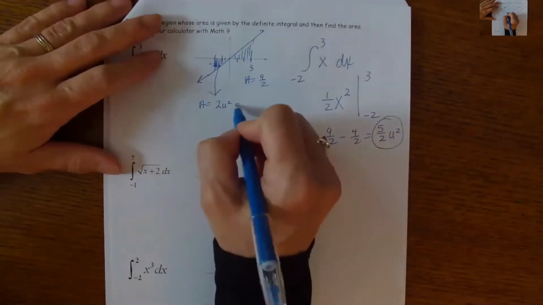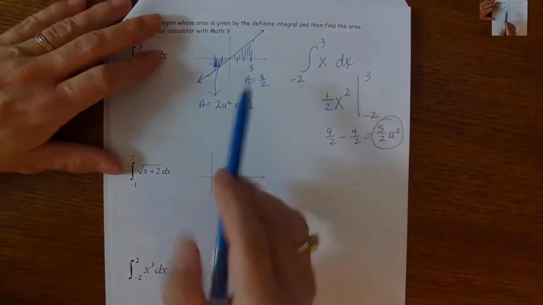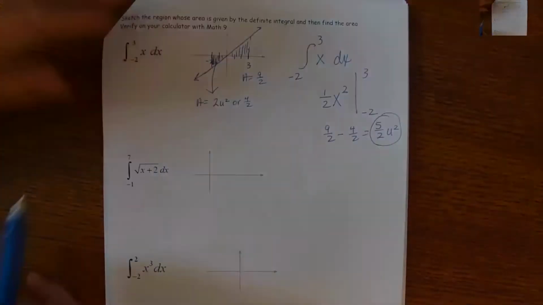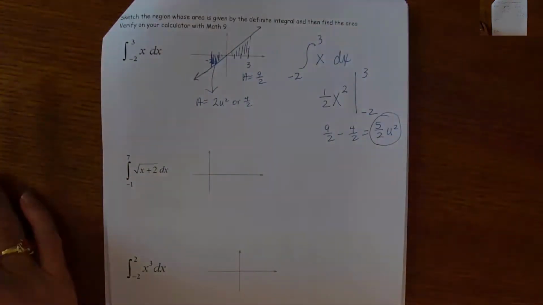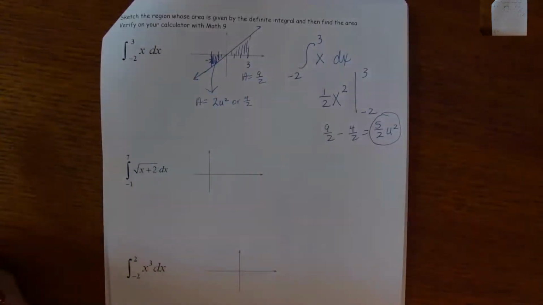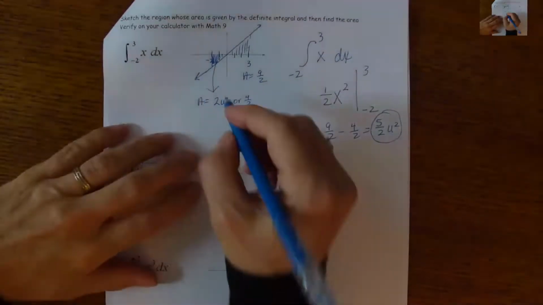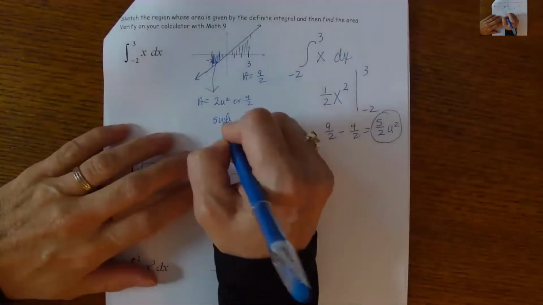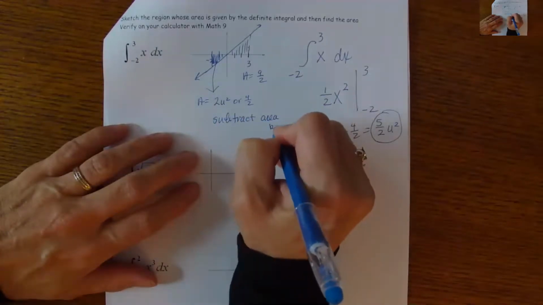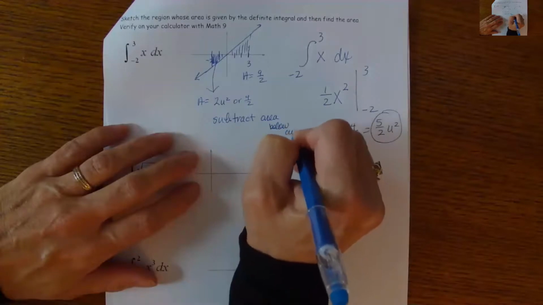Now, the area of this is 2 and the area of this is 9 halves. So this would be like 4 halves. So if the area of this is 4 halves and the area of this is 9 halves, how come it's not 13 halves? What conclusion could you come to? What do we have to do with area that's below the curve? Subtract area below the curve.